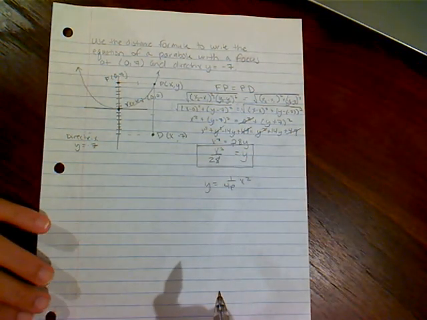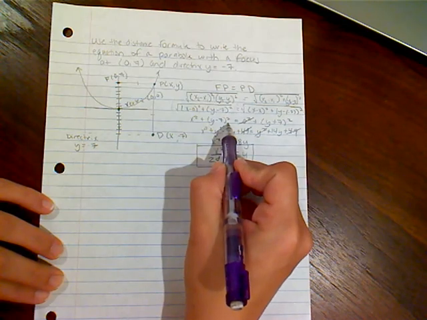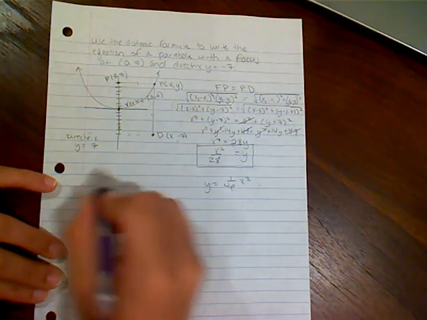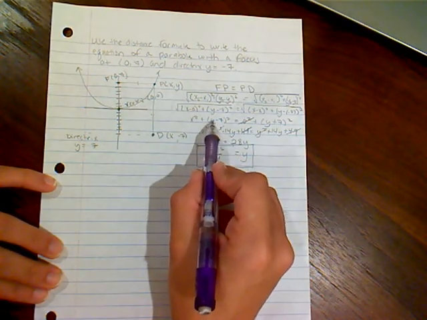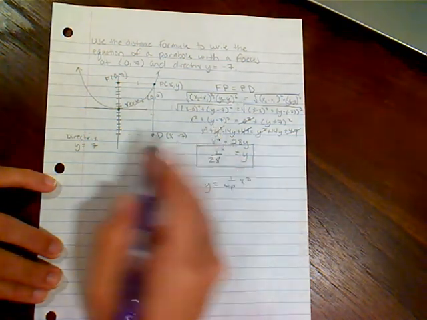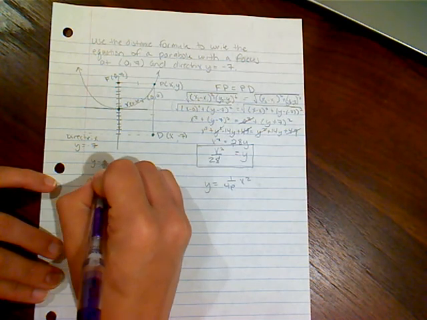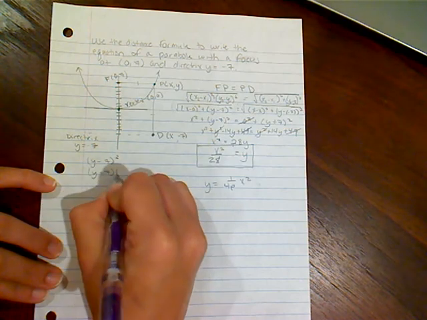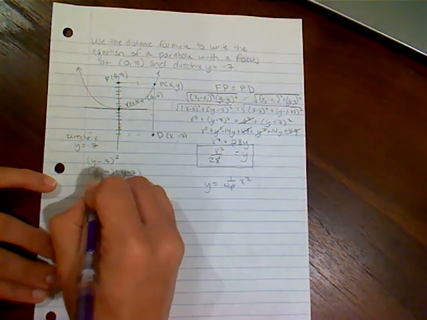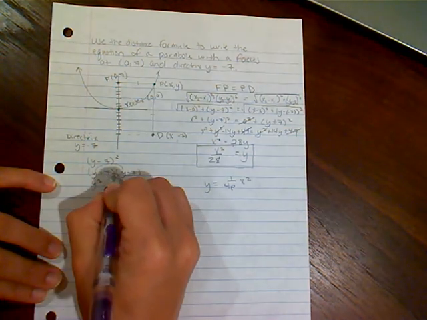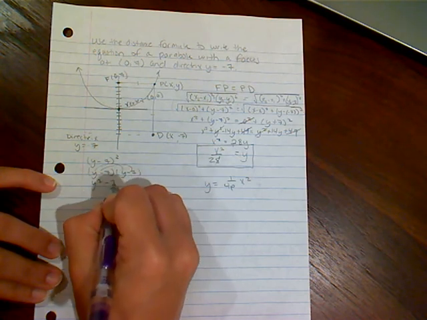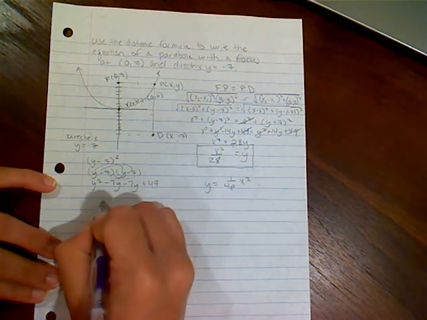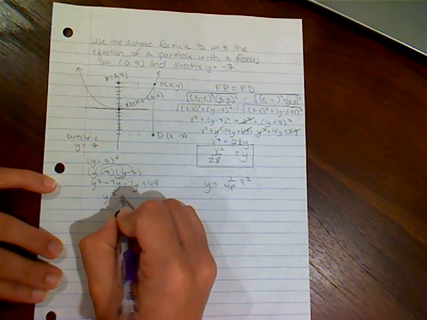If you need more help expanding, I can do this off to the side for you. You're welcome to do it on the test, but you don't have to. You should get pretty comfortable going from here to here, but if not, let me just show you off to the side. Y minus 7 squared. Remember, that's y minus 7 times y minus 7. Distribute: y squared minus 7y, minus 7y again, plus 49, and combine like terms.